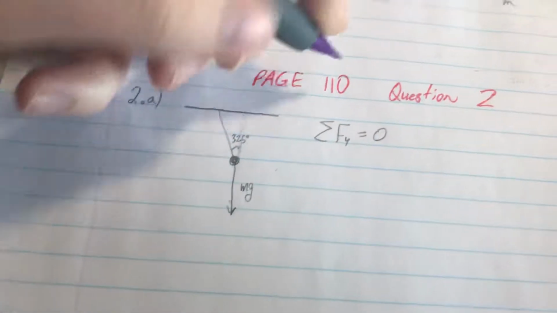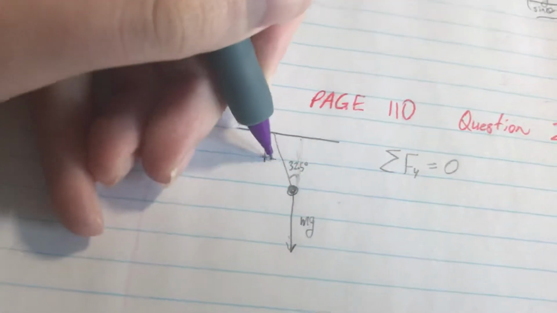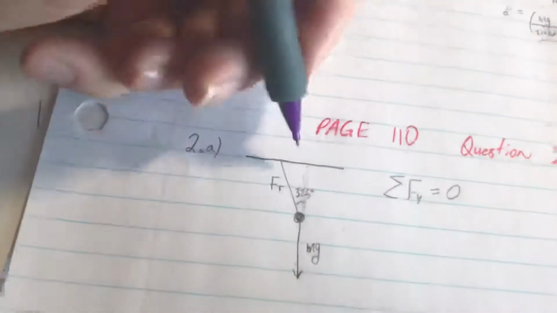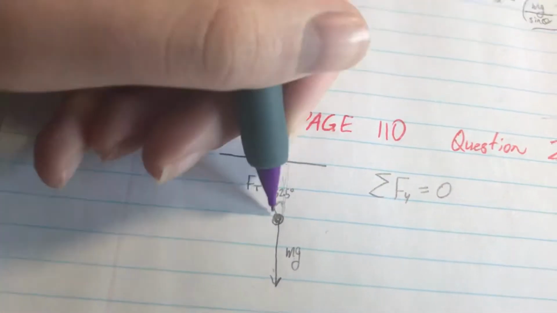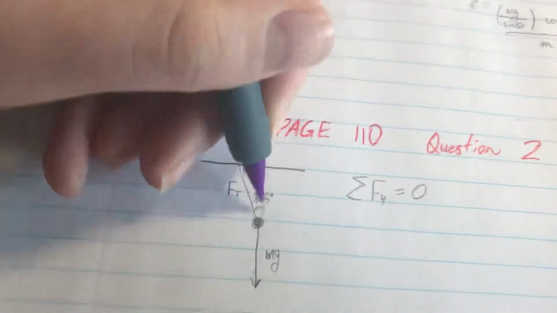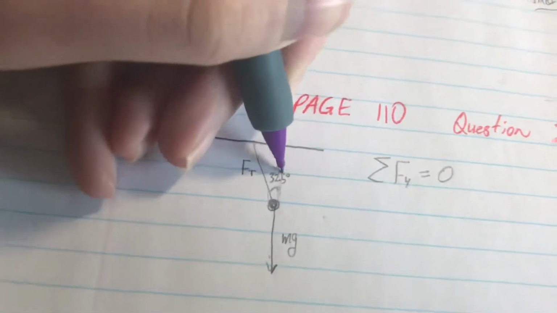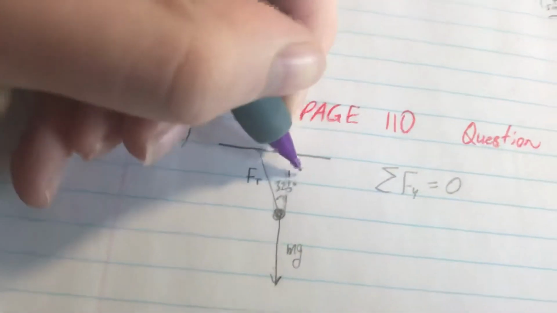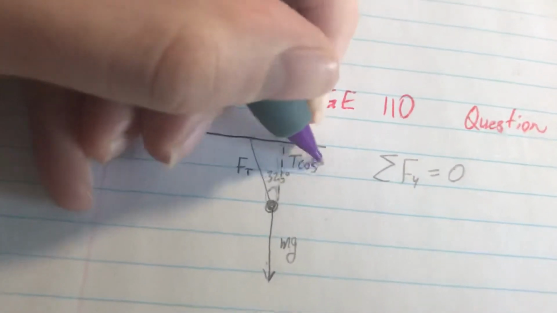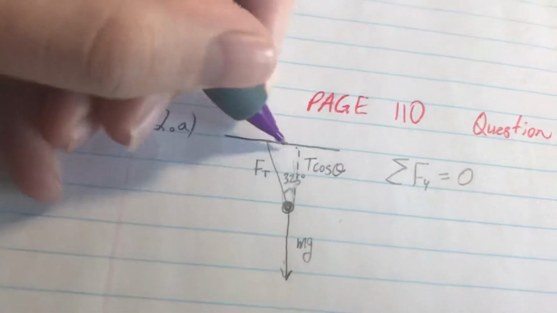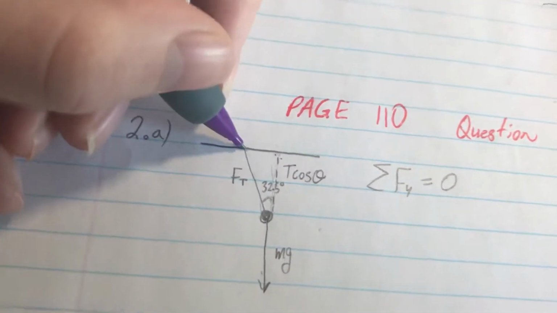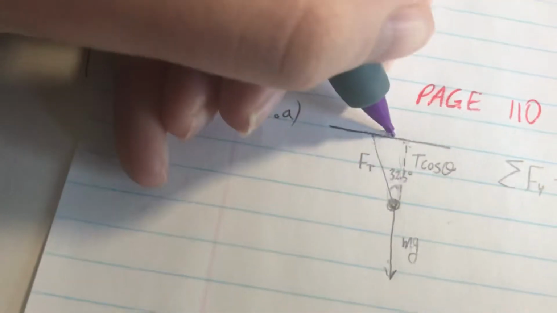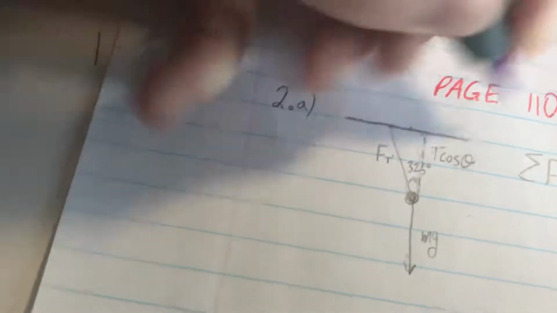Let me go back here real quick. This is our force of tension. From here on out, I'm just going to call it T. So T is our total force of tension. We're going to split it into our x and y components. This is the cos along the angle, so this will be T cos theta. And this is our sine, because it's opposite of the angle, and here's the hypotenuse. So this is T sine theta.